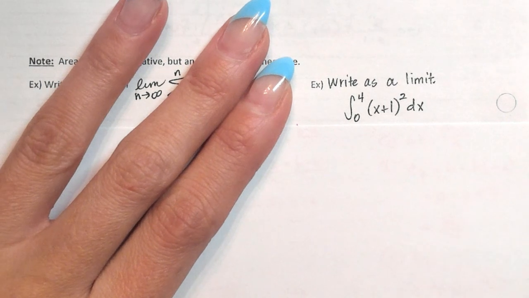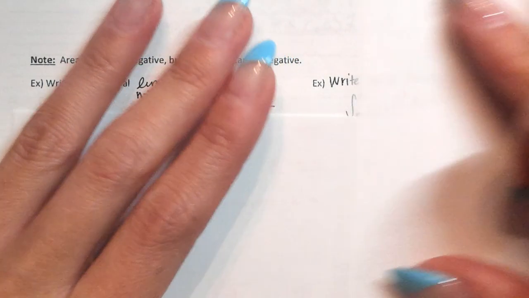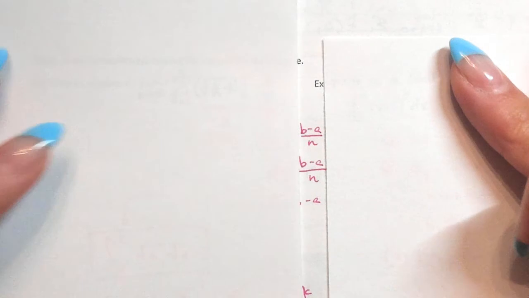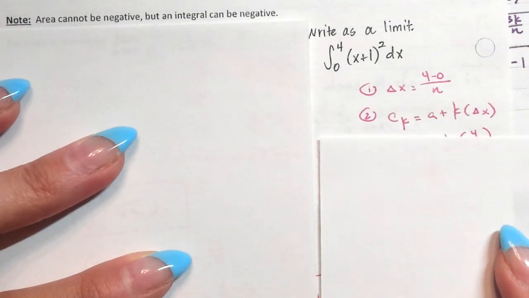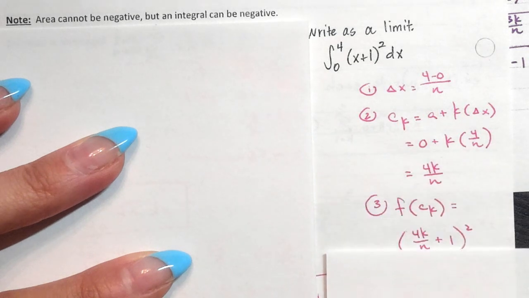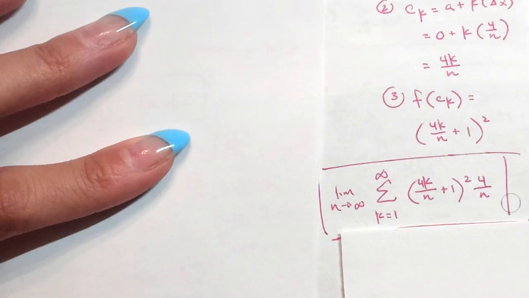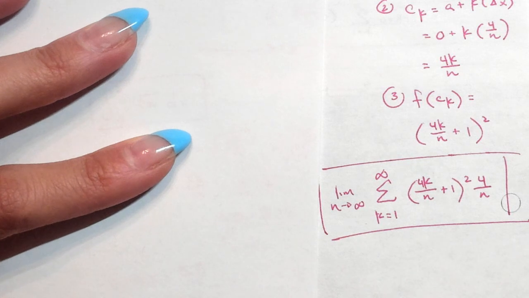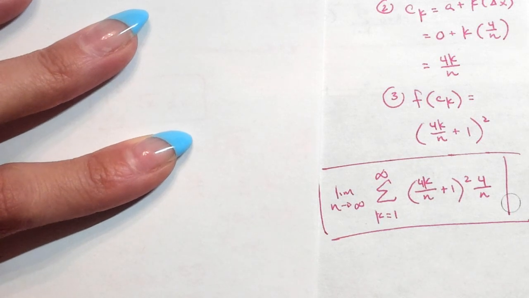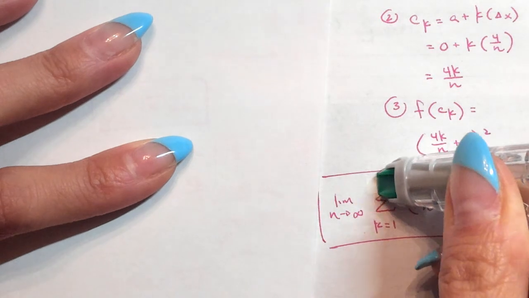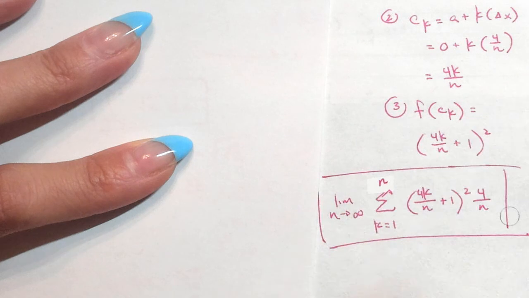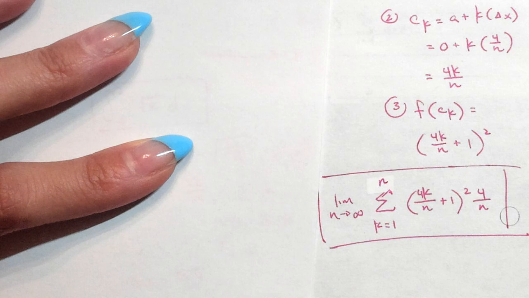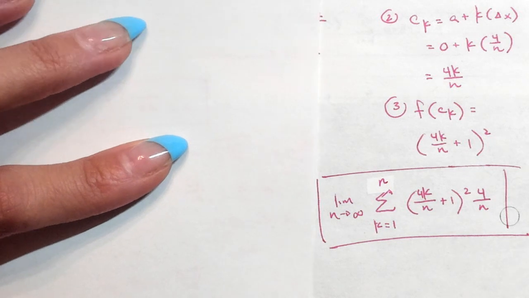All right? And then I'll show you my answer. So this one, I need to block some things. So I did step 1, step 2, you're not copying me. And then final answer is like that. Yeah? Oh, I wrote that wrong. Do you see where I wrote it wrong? So k equals 1 all the way to n, where n goes to infinity. There we go. Okay, that looks better.